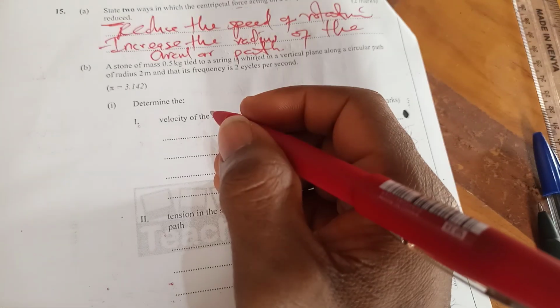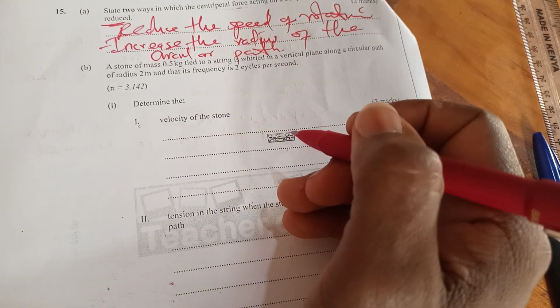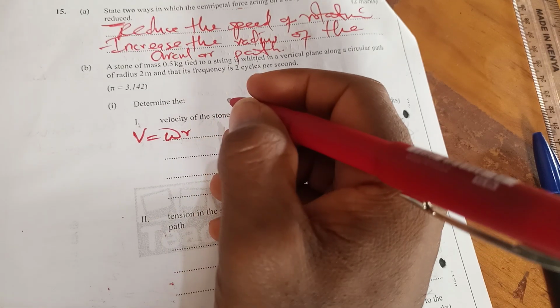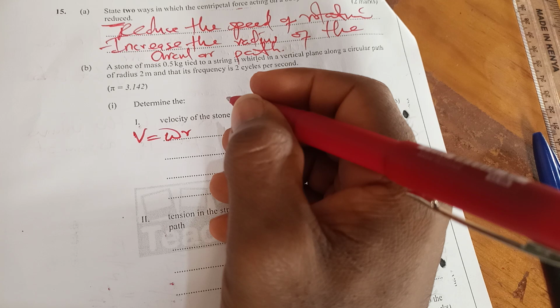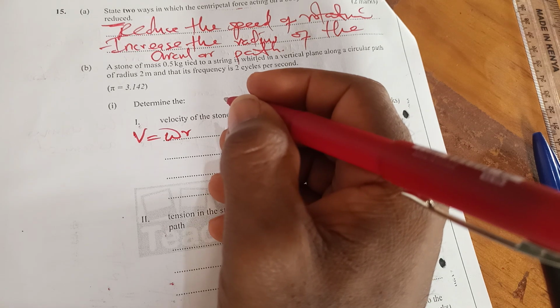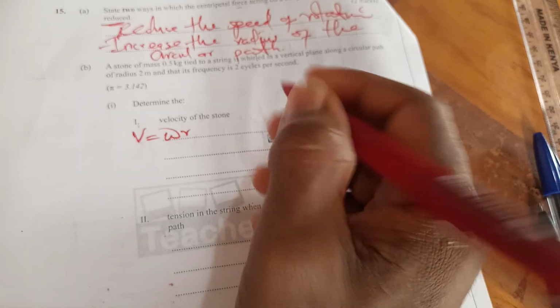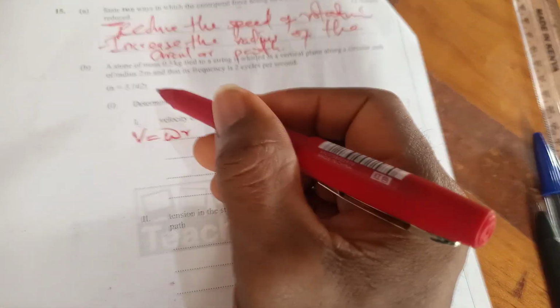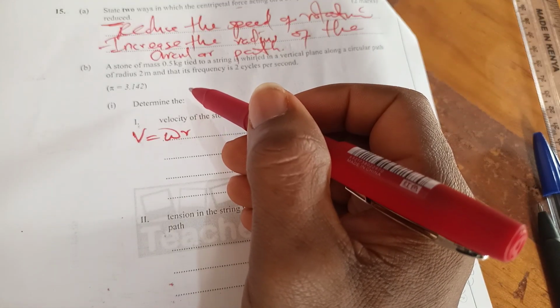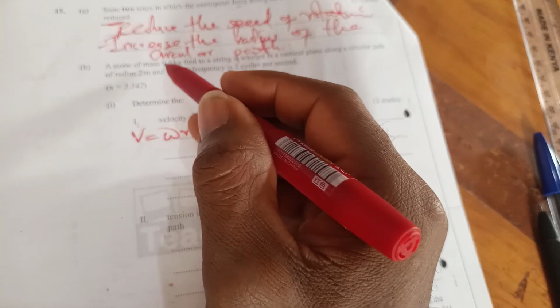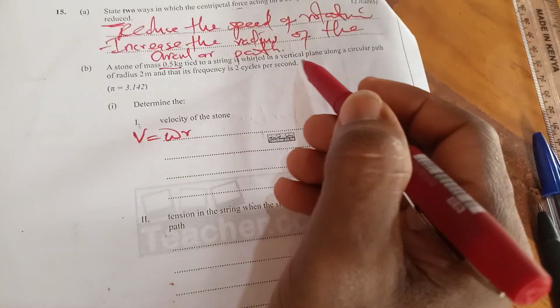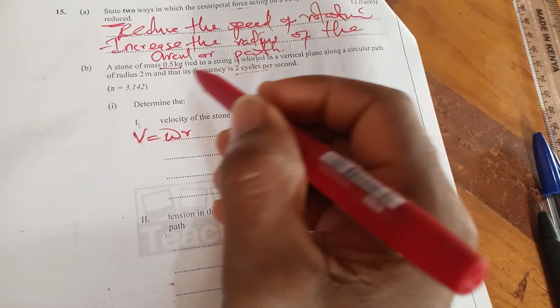So number 1, velocity of the stone. We know that velocity is given by omega r. We are given the mass, and we also have the frequency and the radius.